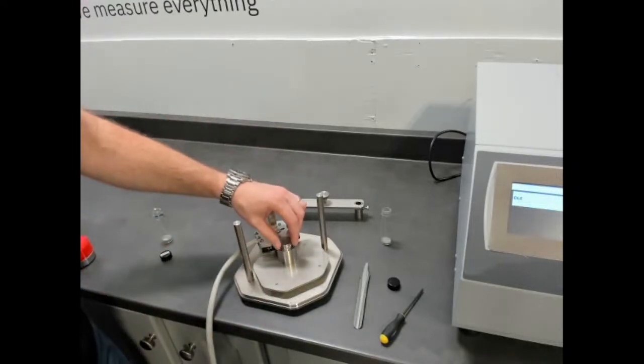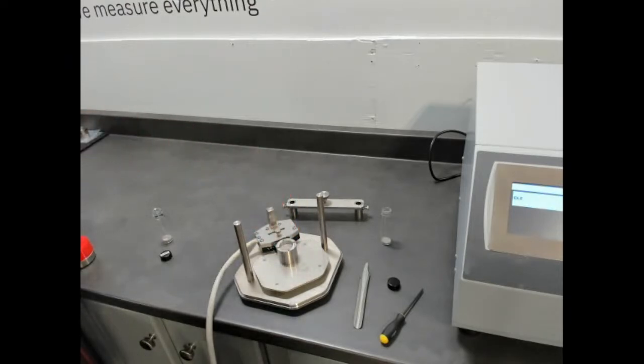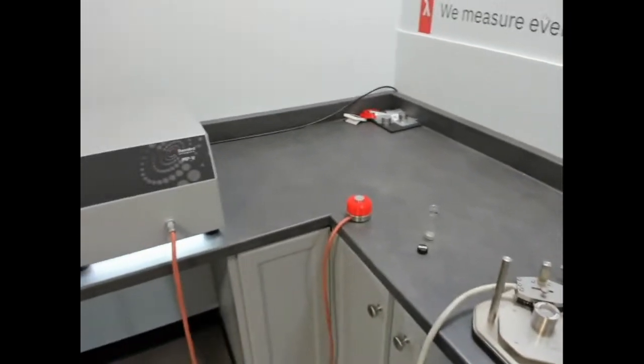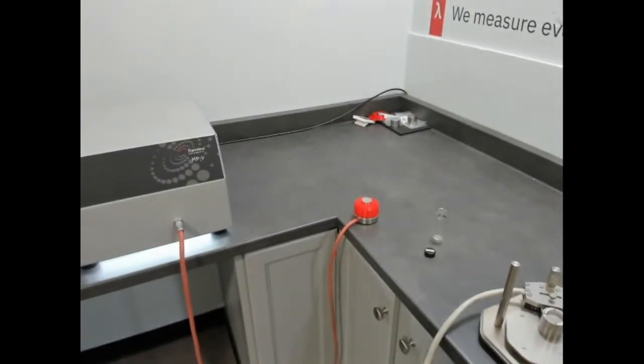So we're going to move that over to the MTPS sensor since we can't seem to find the one for this one. Okay, so that's our sample setup for the MTPS sensor. We're going to go to the software and walk through the steps of making a measurement and go from there.